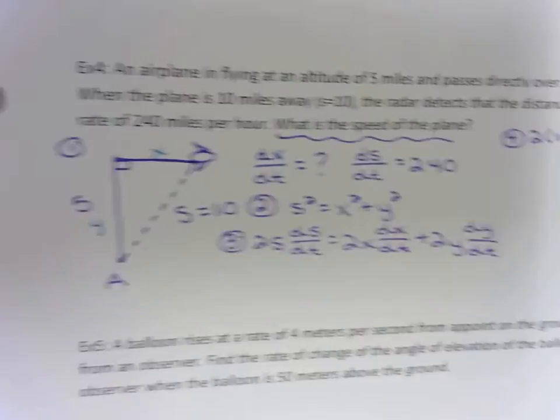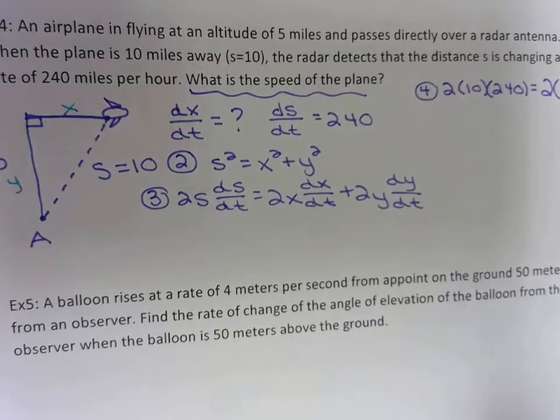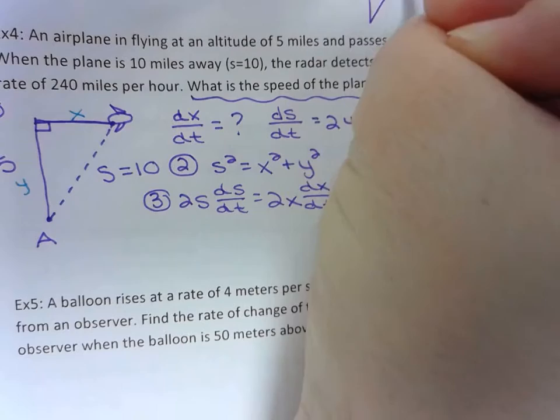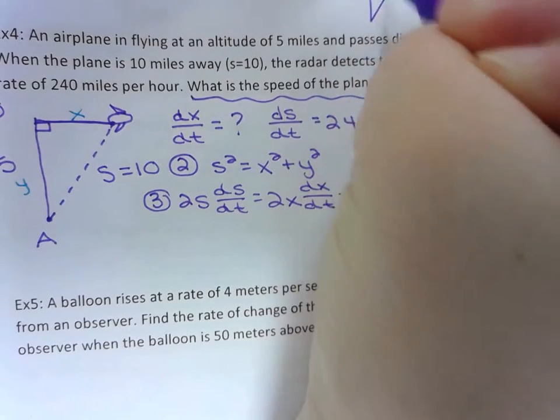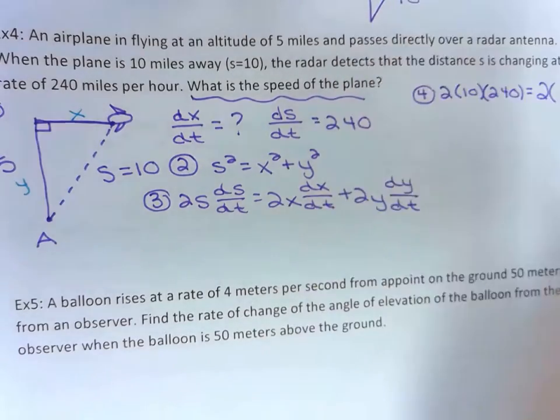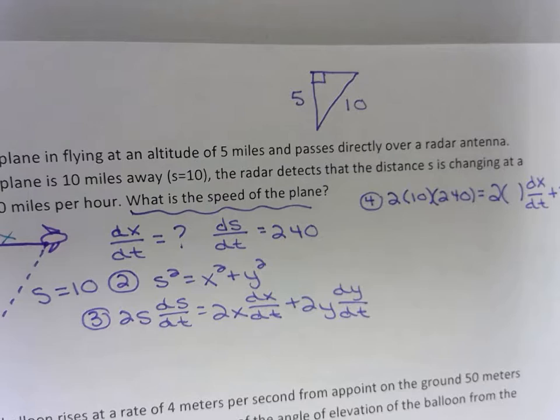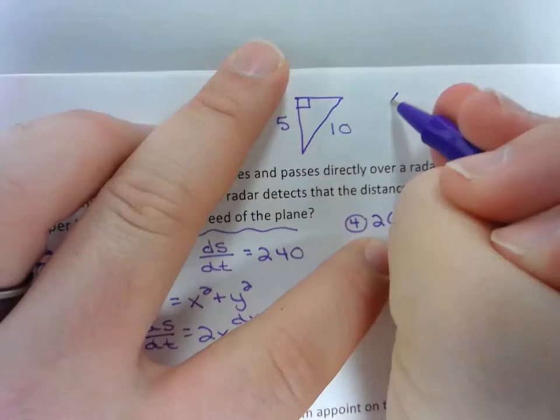Now as I look at this, I have a right triangle. I know y is 5. I know my hypotenuse or s is 10. Sorry, there's the picture. I know my height, my y value, is 5. I know my hypotenuse is 10. I need to know x, or the other side of the triangle. You use the Pythagorean theorem to help you find it.